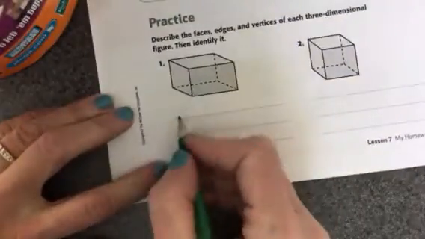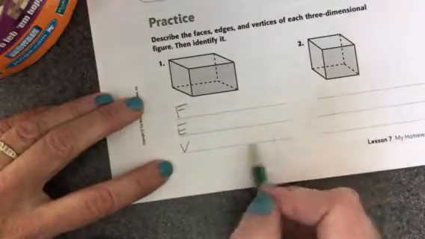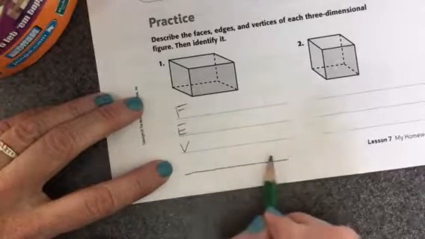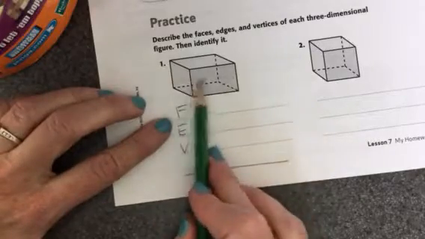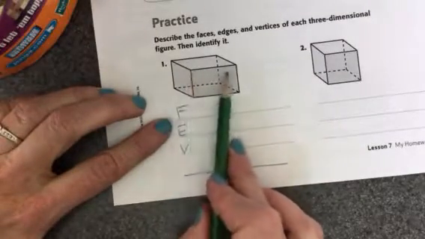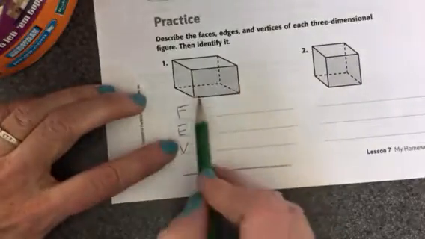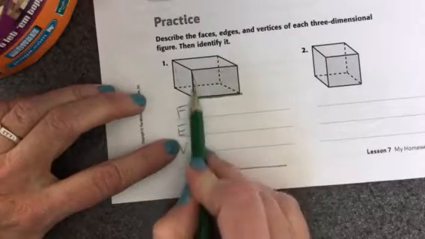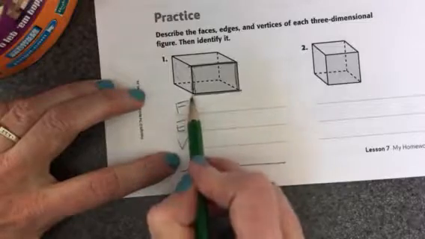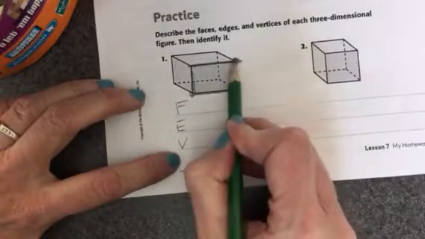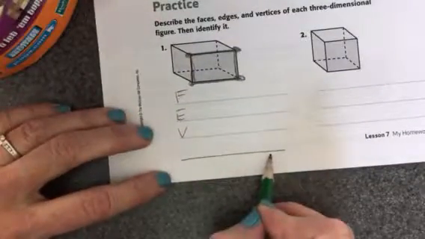So what I'd like you to do is write faces, edges, and vertices, and write how many of each. And then below, I'd like you to write the name of the 3D figure. So here my faces are the flat pieces. So this whole piece is a face, this is a face, this is a face. So you'll count how many faces there are. You'll count the edges, which are the lines, each one of these lines. Count how many edges there are, and count how many corners there are, how many vertices here. Count how many there are, and then you'll write down what it is.